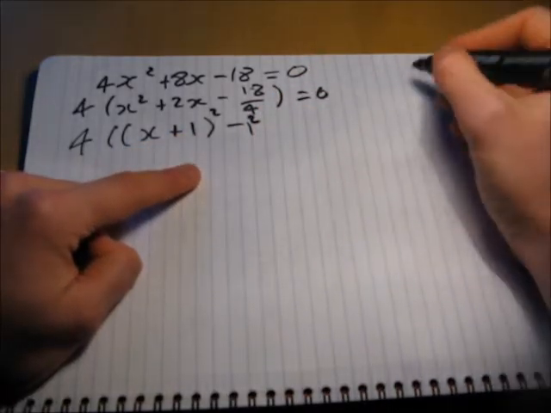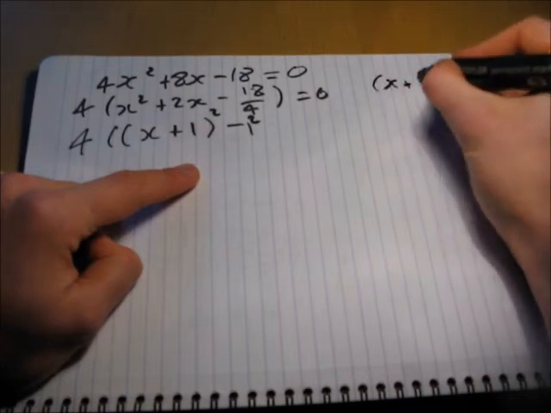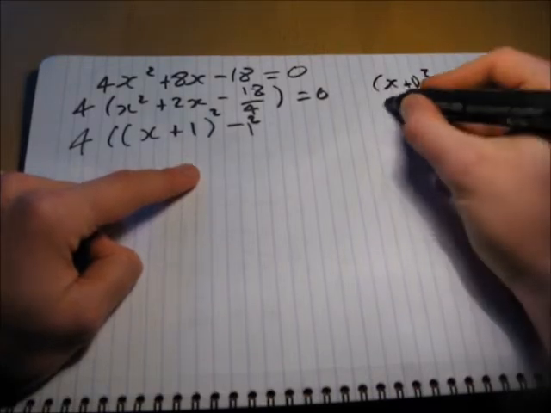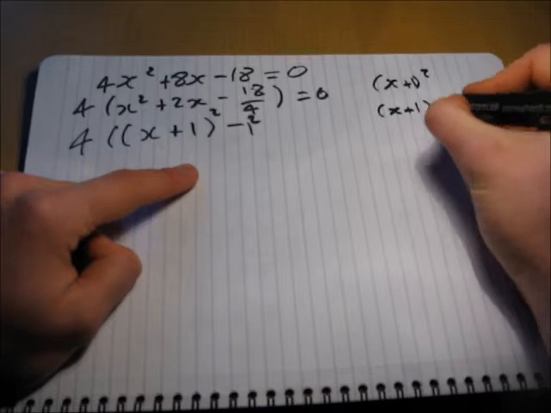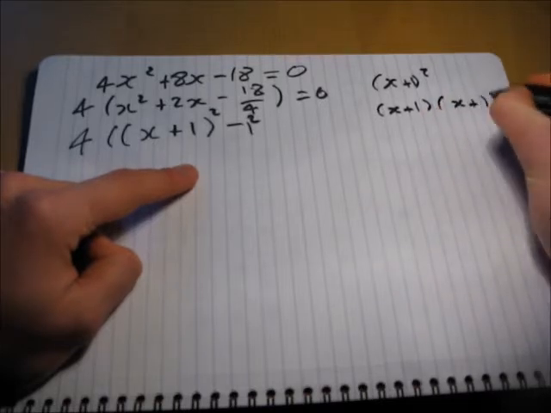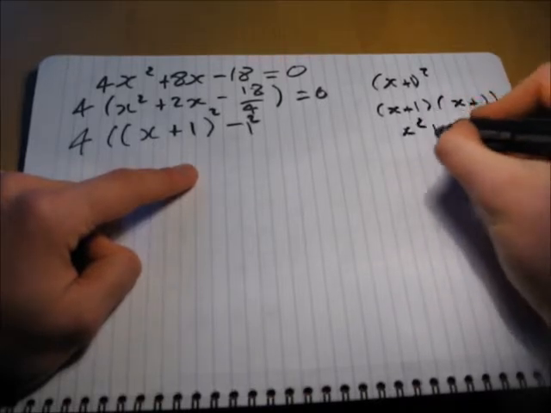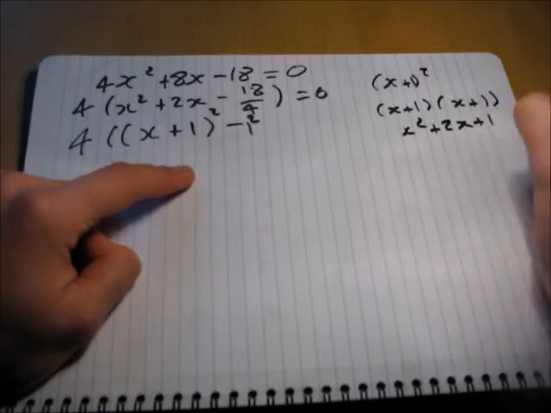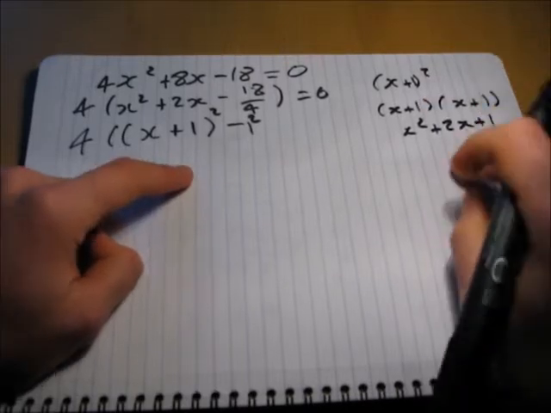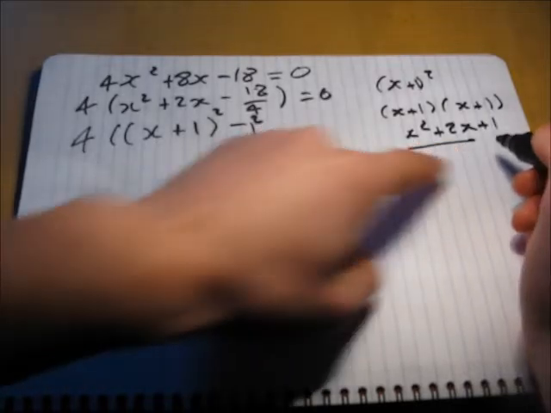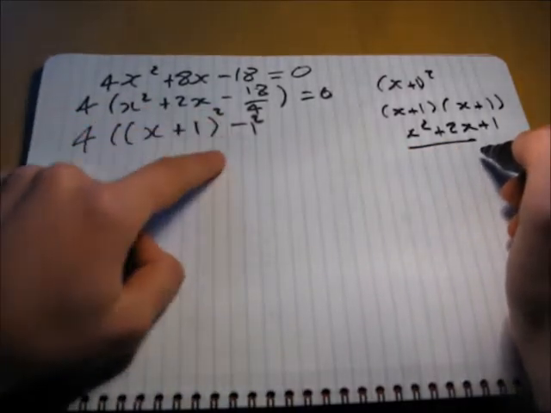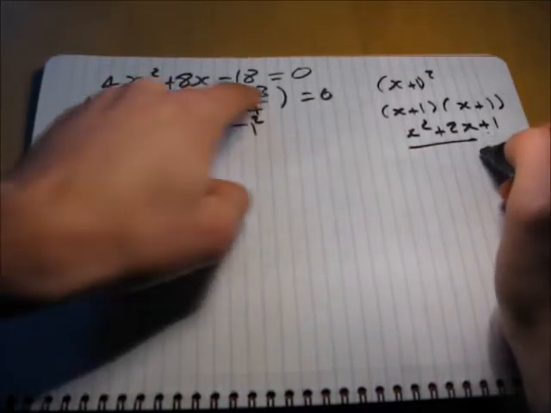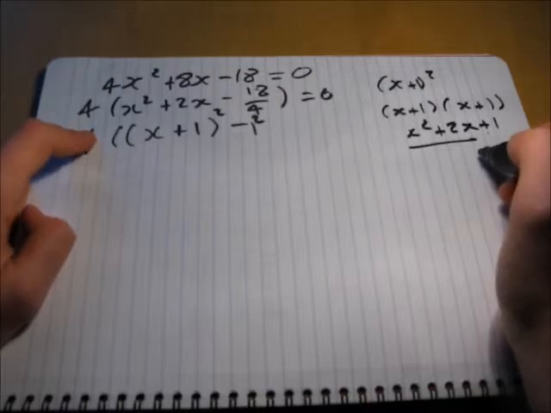The reason we do that is because when you have x plus 1 squared, that is x plus 1 times x plus 1. What you're going to get is x squared plus 2x plus 1, because 1 times 1. As you can see we have x squared plus 2x, which is what we've got up here, but we don't want the plus 1, because that would ruin our minus 18 over 4.